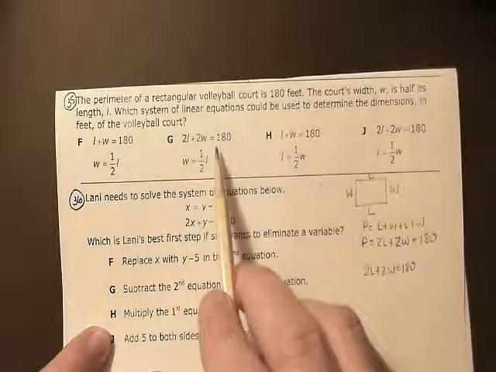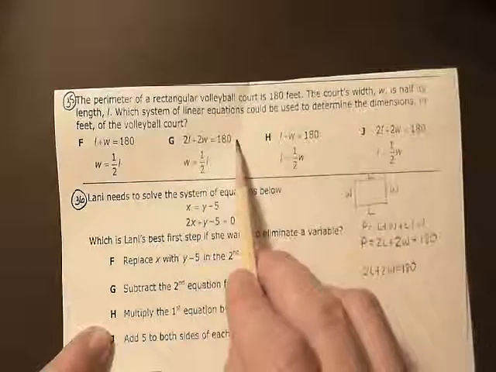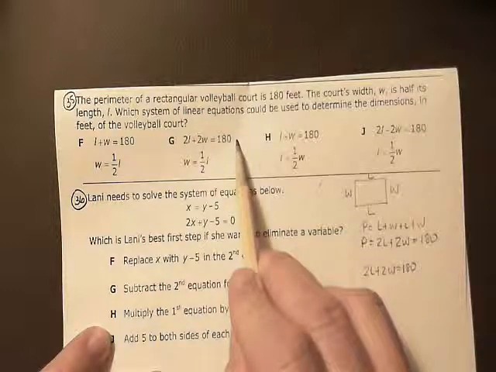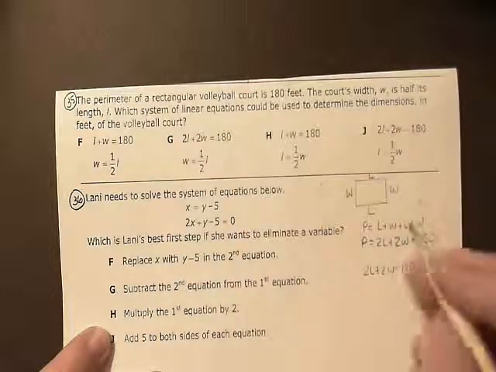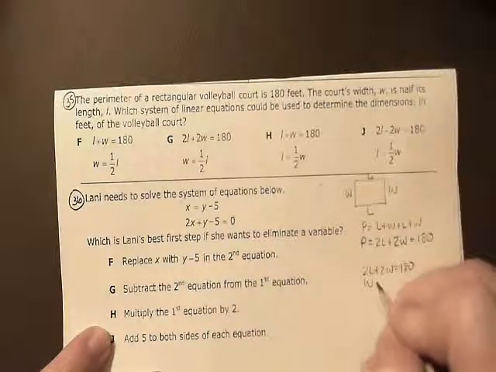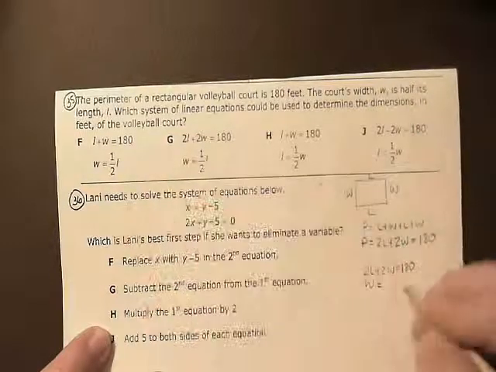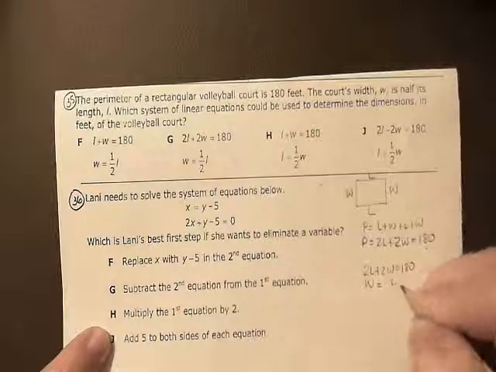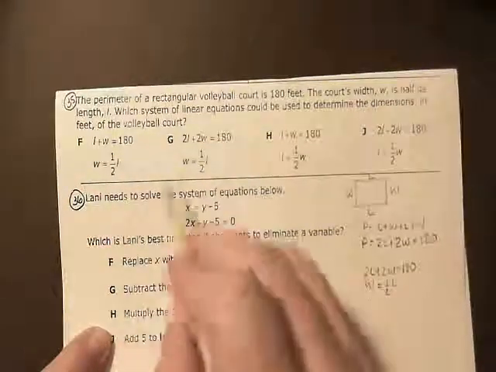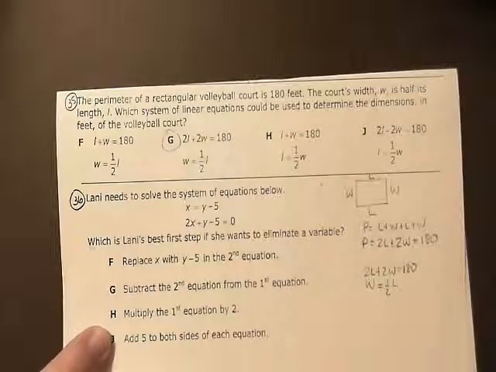And I notice right now that letter G is the only one that has that. Okay? But let's continue reading. The court's width equals half its length. So here's the length, and it'll be half of it. So if you notice, letter G matches that description. So letter G will be the answer.